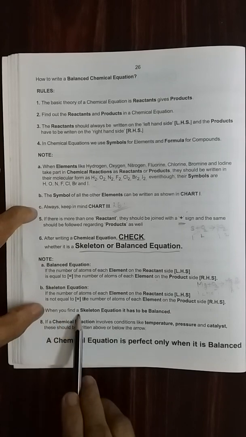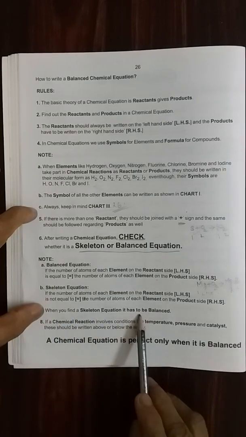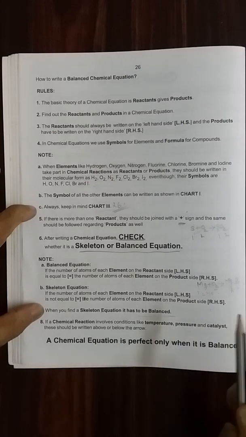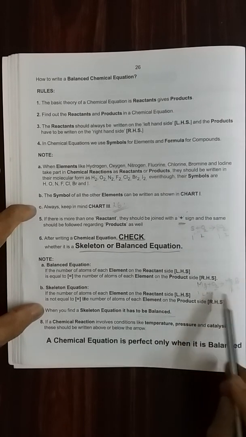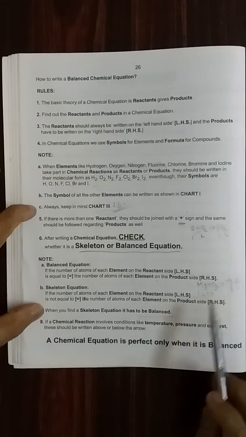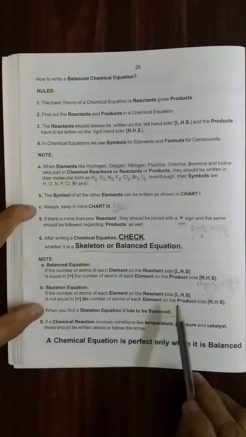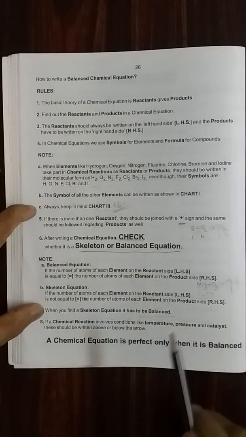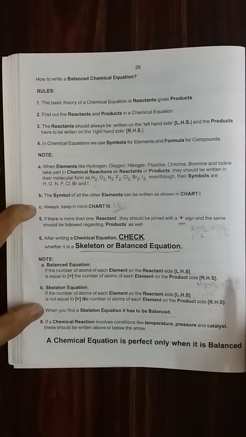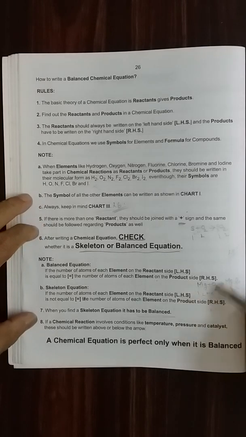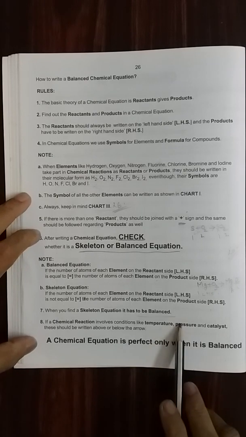When you find a skeleton equation, it has to be balanced. That means you should make the oxygen on both sides equal. Even in the examination, if the equations are not balanced, you are not going to get any marks. In 10th standard, nearly 20 marks of questions are for balancing equations. That is why from 7th standard onwards I am giving you practice, so that you get full marks in 10th standard when you are given questions like balancing the equation.